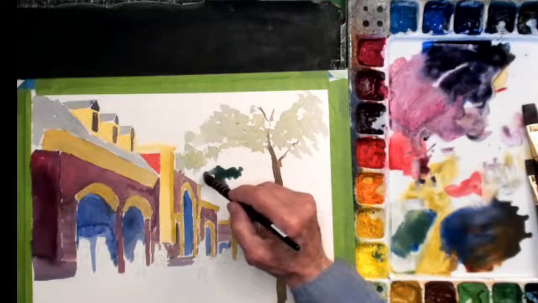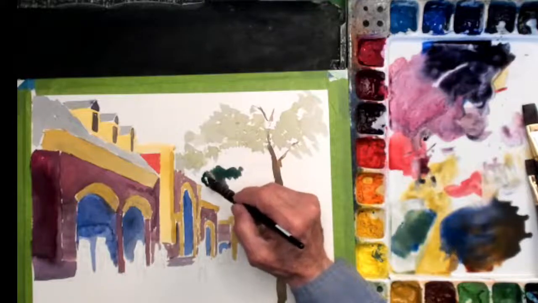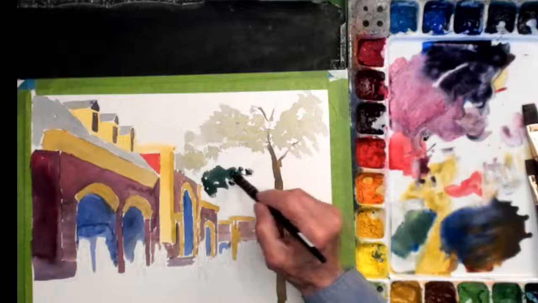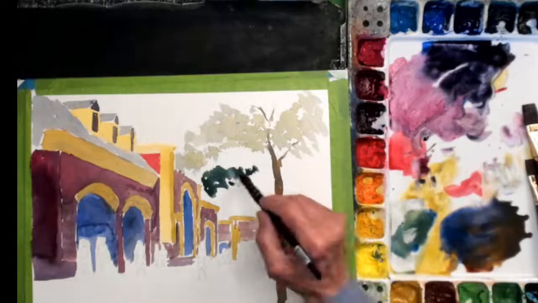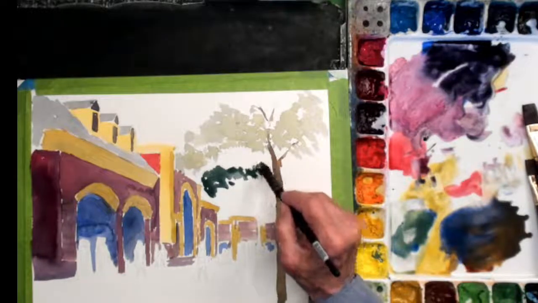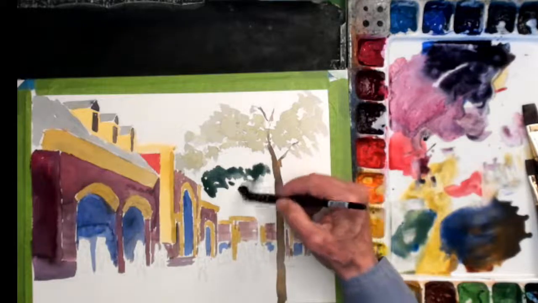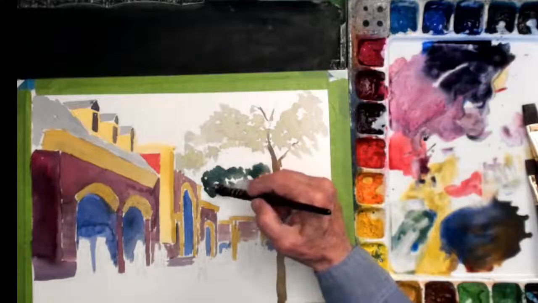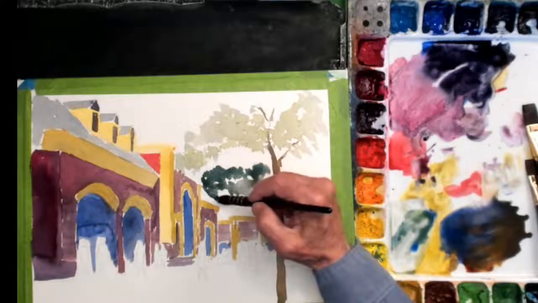Also, the sunlight was behind the building, but it didn't light up the trees that much. So these are darker background trees, which run down behind the building. So I use a little bit of ultramarine and lemon yellow to make that mixture.